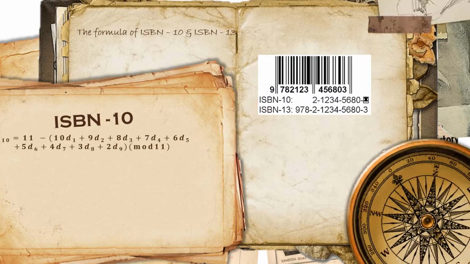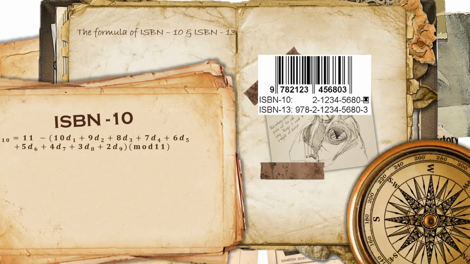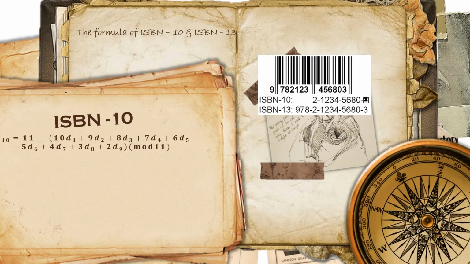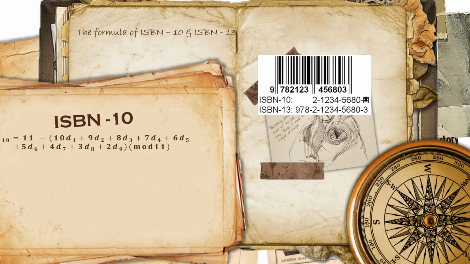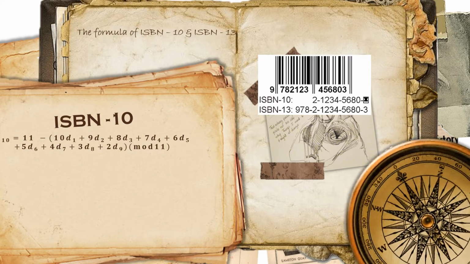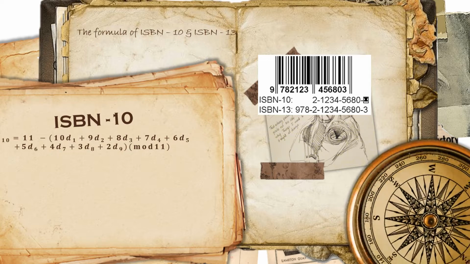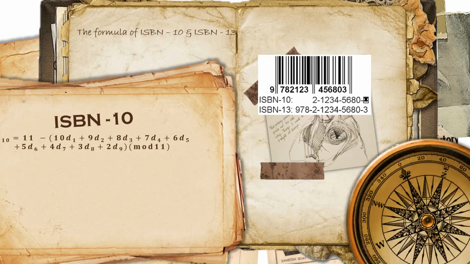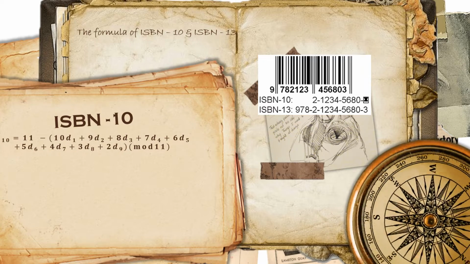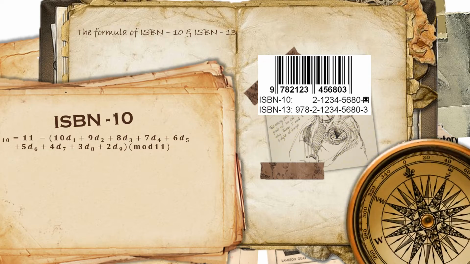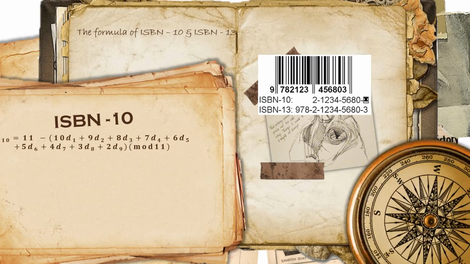So the formula is, d sub 10 is equal to 11 minus the quantity of 10 d sub 1 plus 9 d sub 2 plus 8 d sub 3 plus 7 d sub 4 plus 6 d sub 5 plus 5 d sub 6 plus 4 d sub 7 plus 3 d sub 8 plus 2 d sub 9, mod 11.